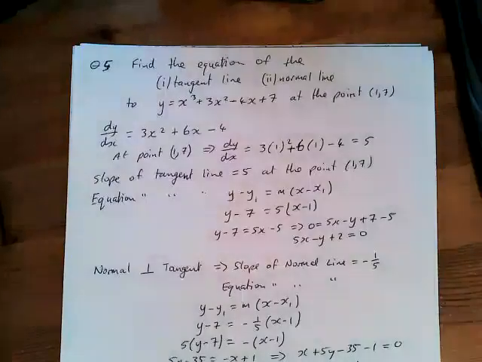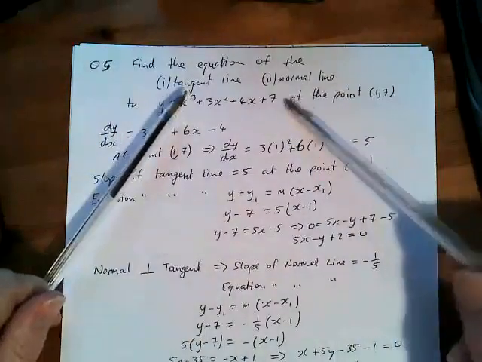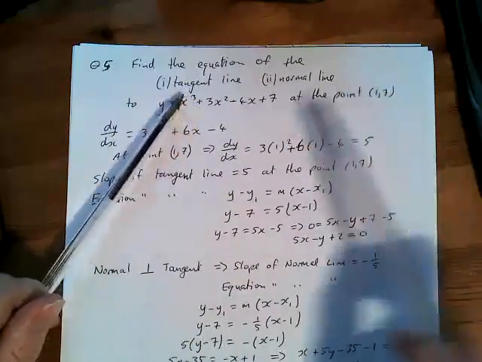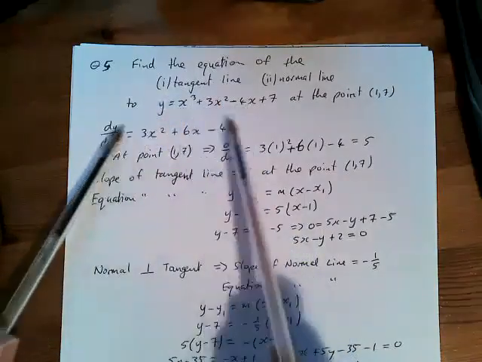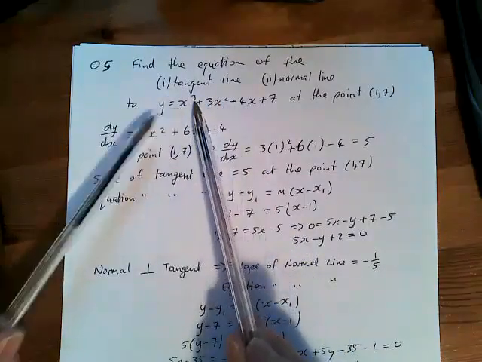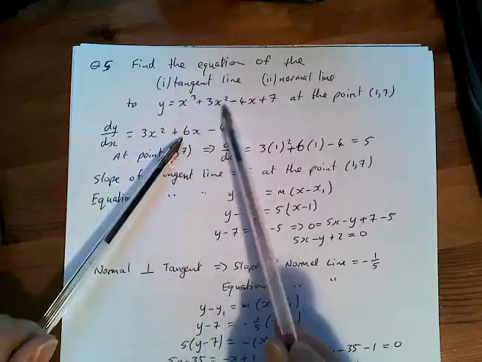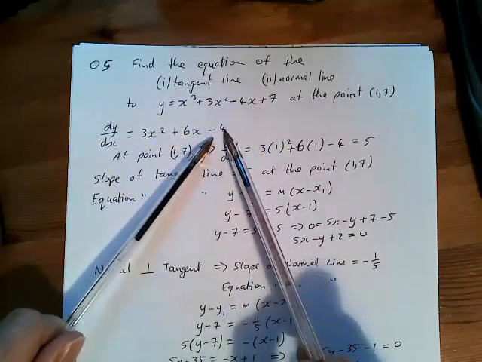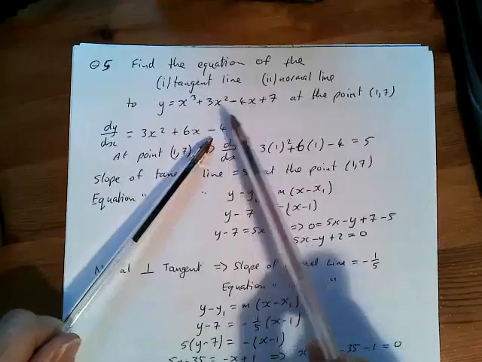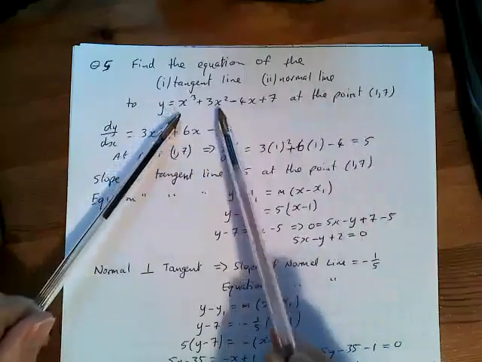Folks, number 5 is quite doable. Get the equation of a tangent line and normal line at a point. So we've got the function, so we're going to differentiate it. x cubed will go to 3x squared. 3x squared will go to 3 by 2x, which is 6x, minus 4x will go to minus 4. So that's what the derivative is.